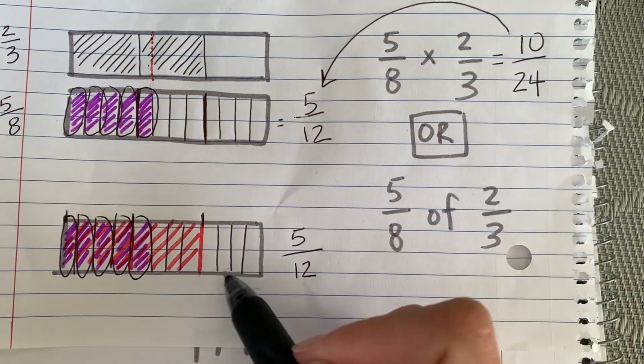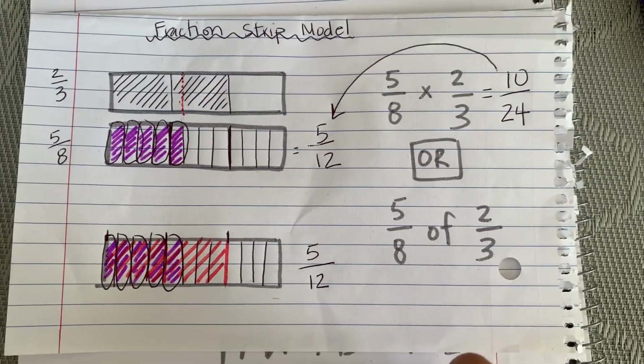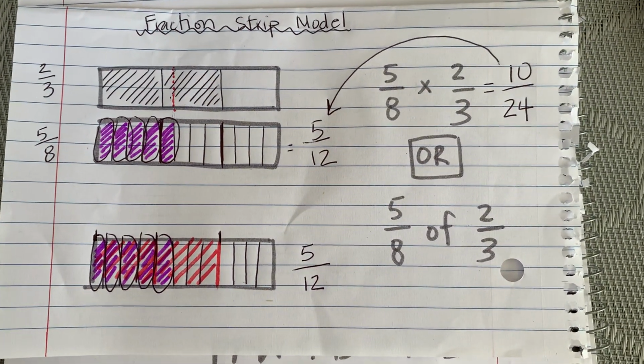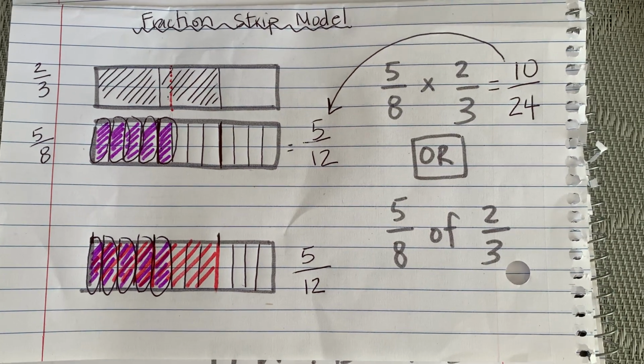So that is how, again, a visual representation using the fraction strip model. Okay, so you can choose that or the area model, whatever one you feel more comfortable with.